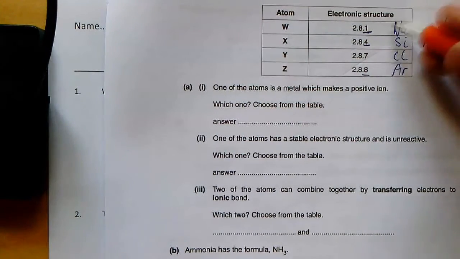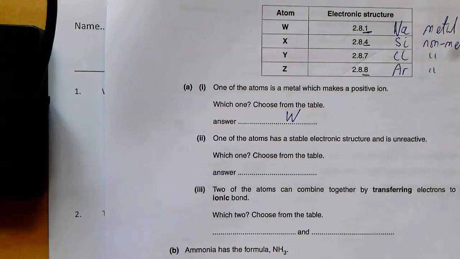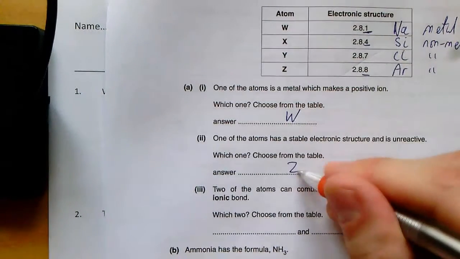Which one makes a positive ion? Sodium makes a positive ion, so that's W. Which one is unreactive? That's argon, so choosing Z.